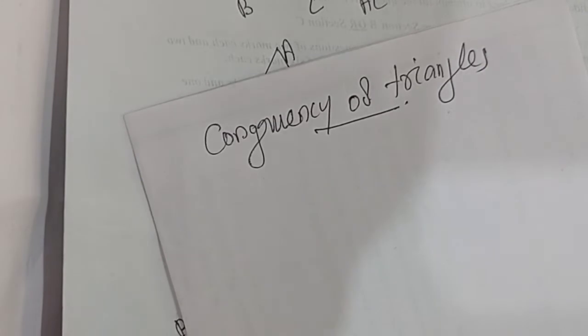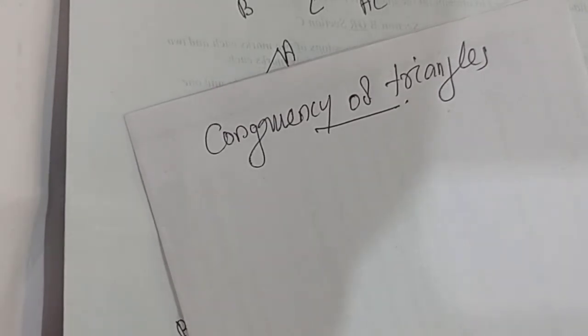Two triangles are said to be congruent to each other, if on placing one over the other, they exactly coincide.